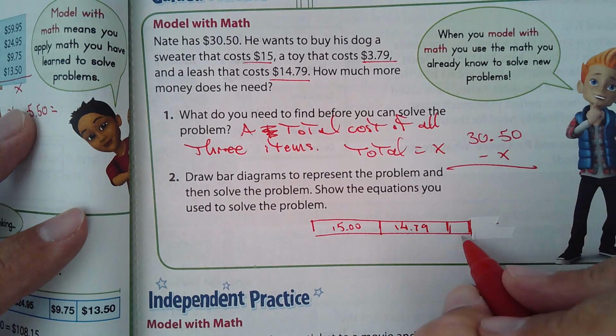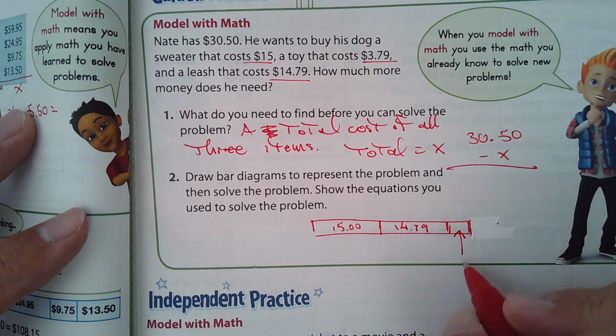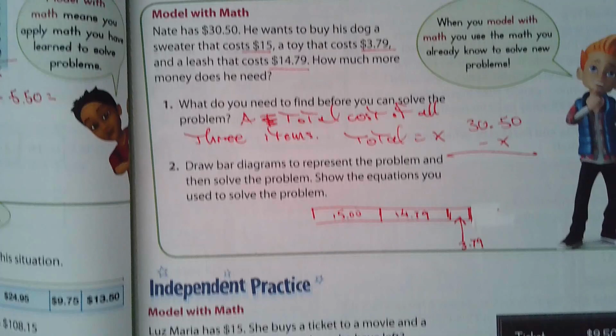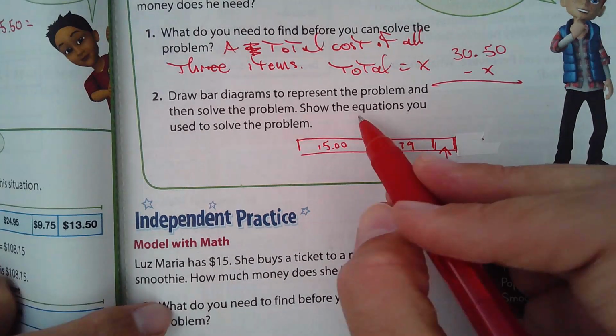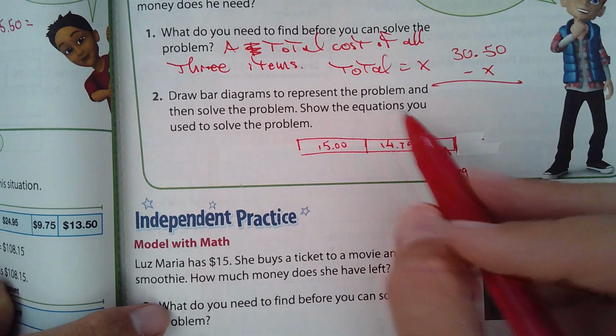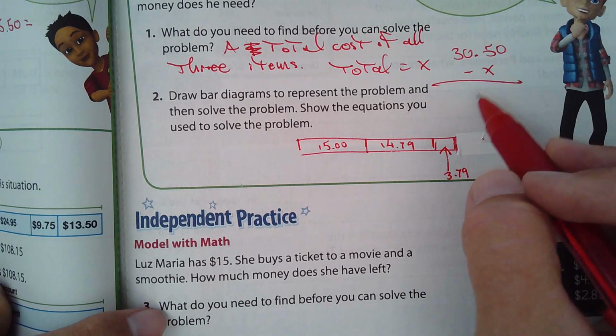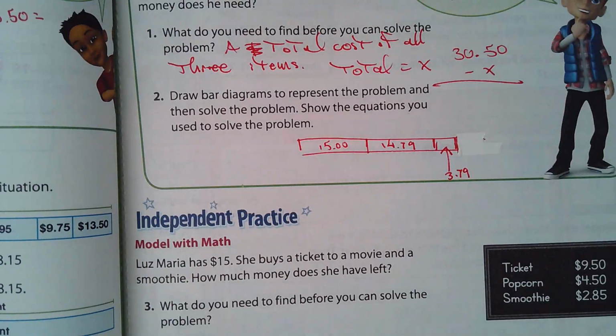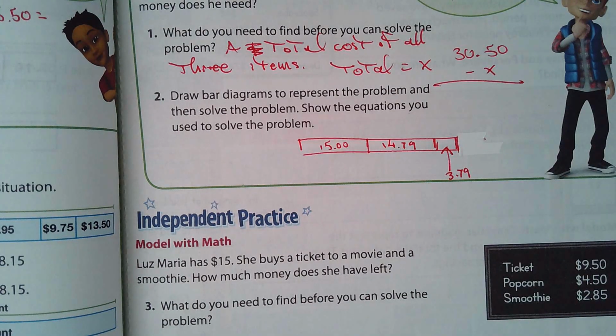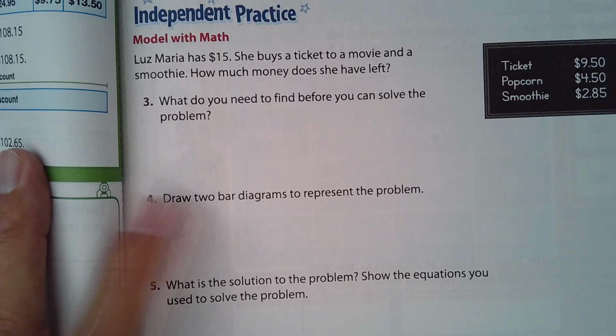The $3.79. I'll just draw a little arrow there, since I probably can't get it to fit. All right. And show the equations you use to solve the problem. Well, again, whatever the answer is, and I'll let you guys figure that out later, that would be sufficient to show. Okay. All right.